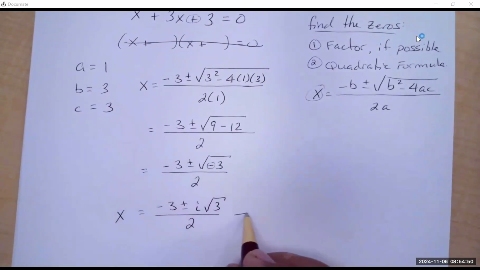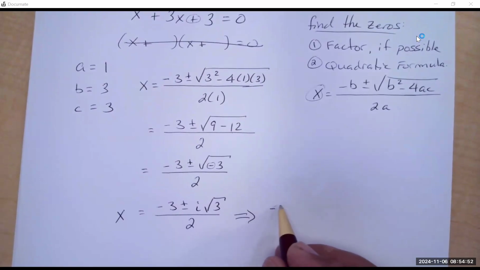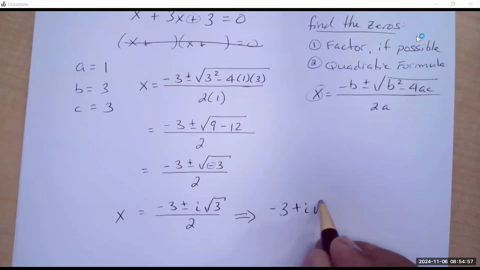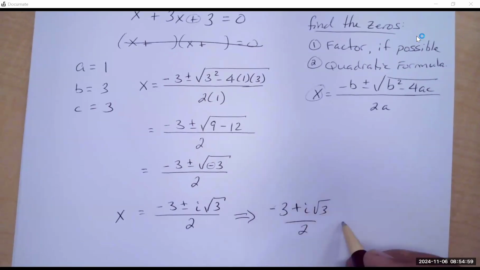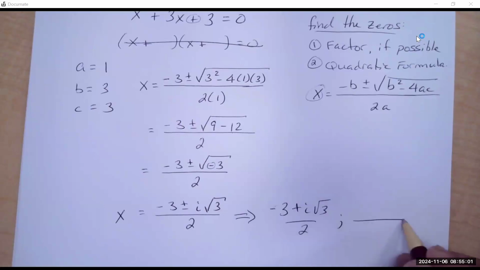We have negative 3 plus i radical 3 over 2 and negative 3 minus i radical 3 over 2.